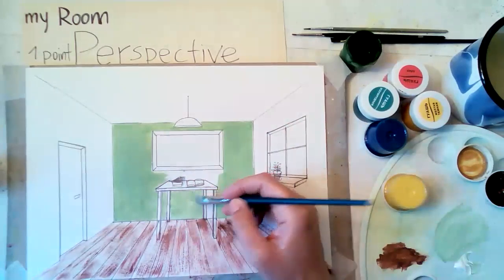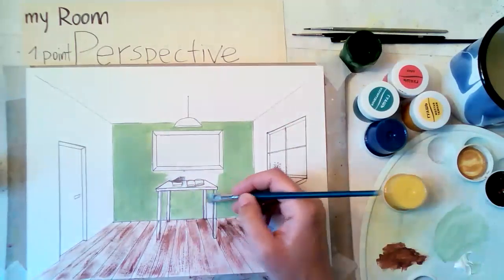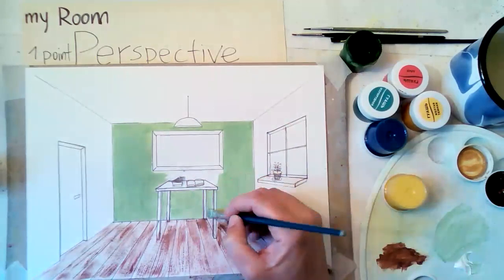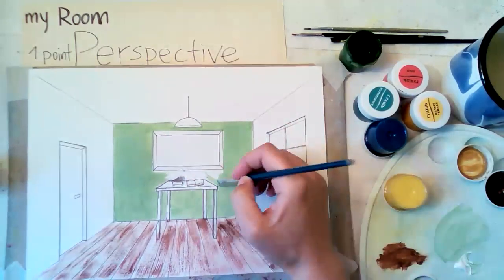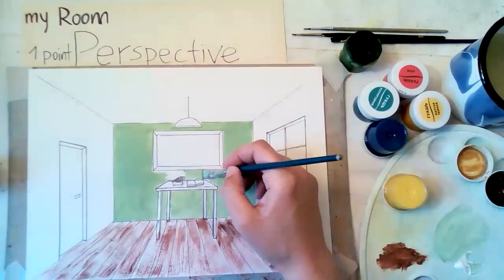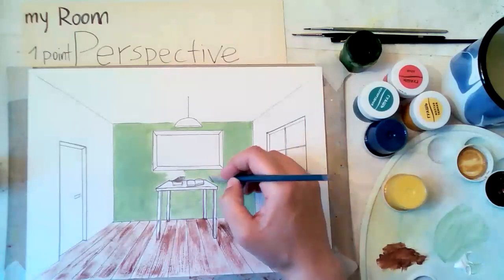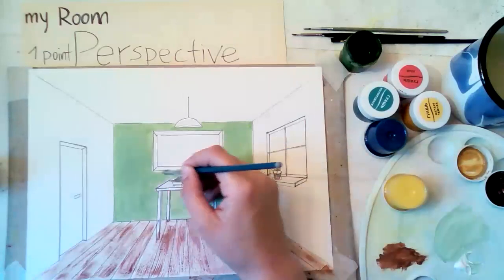I'm painting over the table because the table is also the color of my wall, but I'm going to add a bit of brown later. Sounds good. And they both stick and mix together.